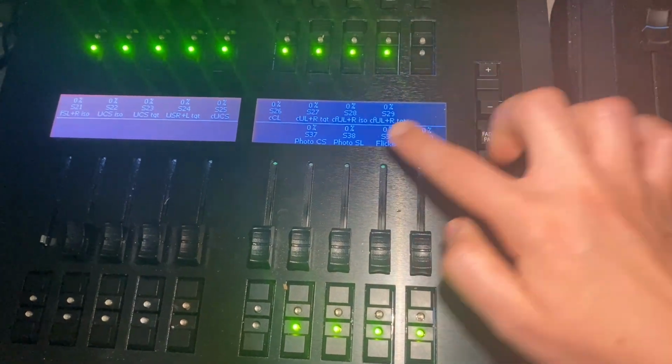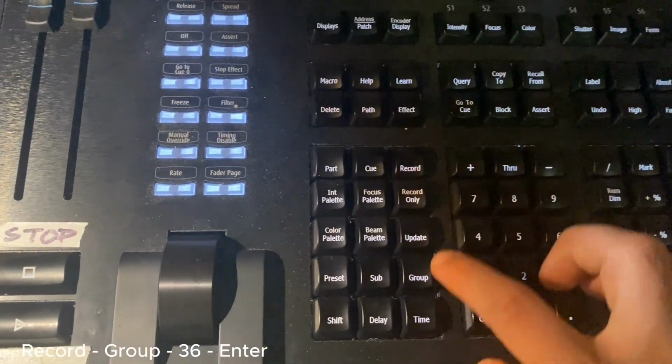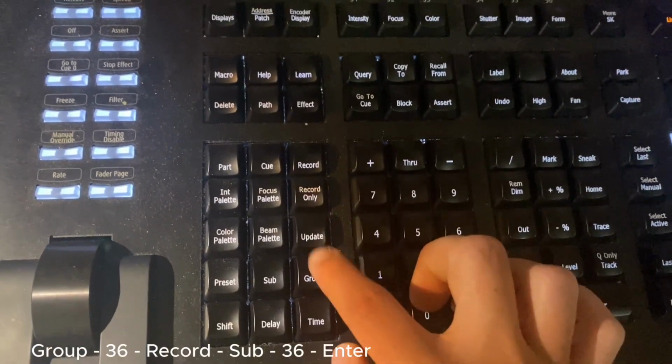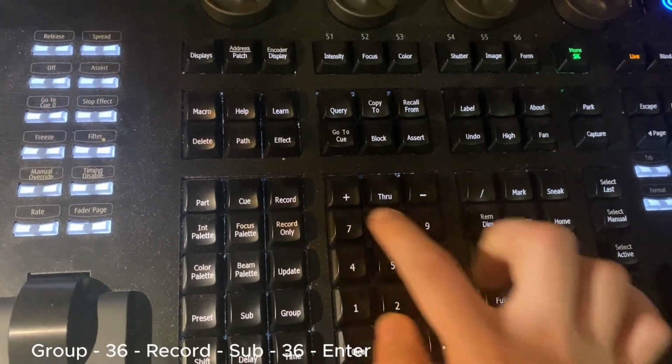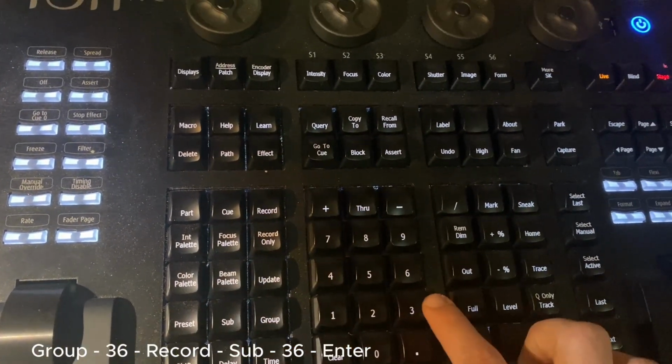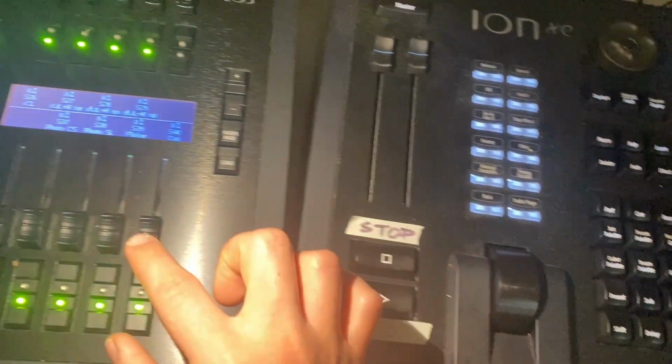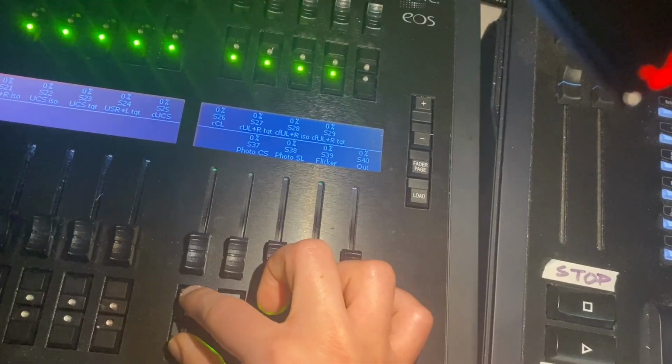We will be creating a sub on the second page in slot 36. Type record group number, 36 in this case, enter, then group 36, record, sub 36, enter. You then map this onto the sub by pressing the two buttons beneath the fader simultaneously.